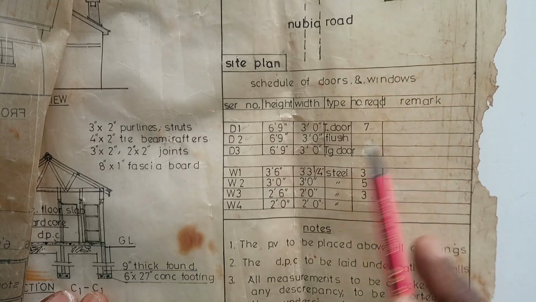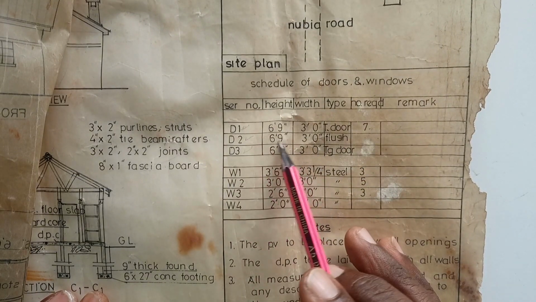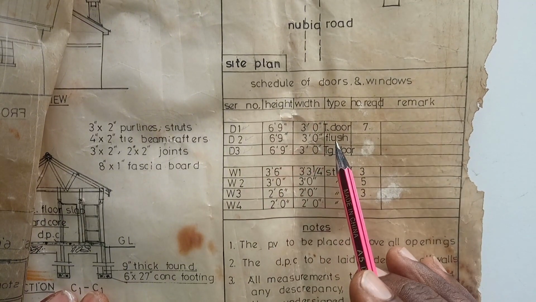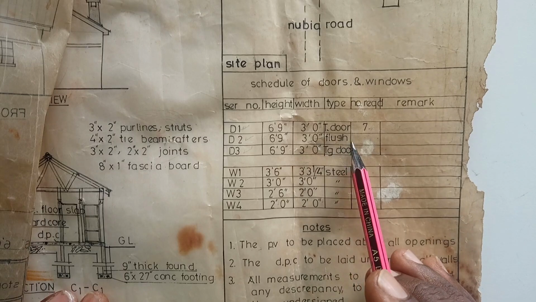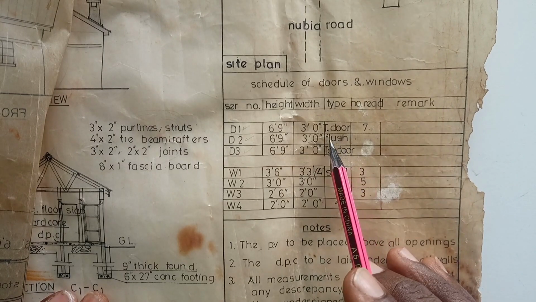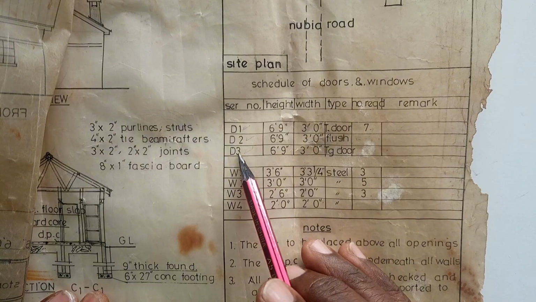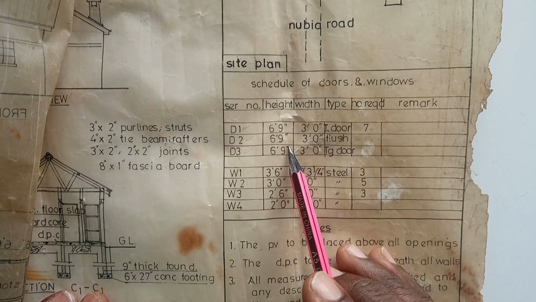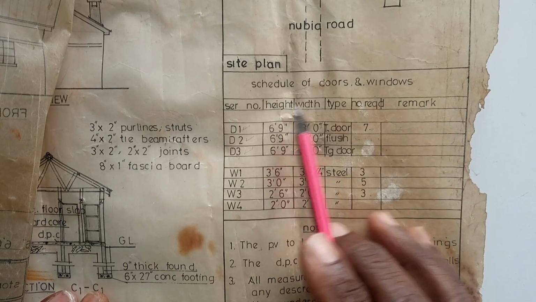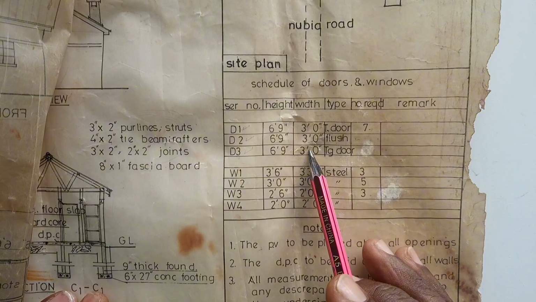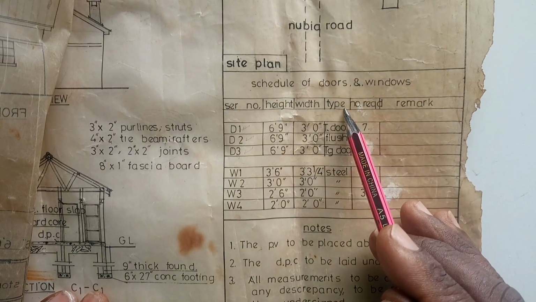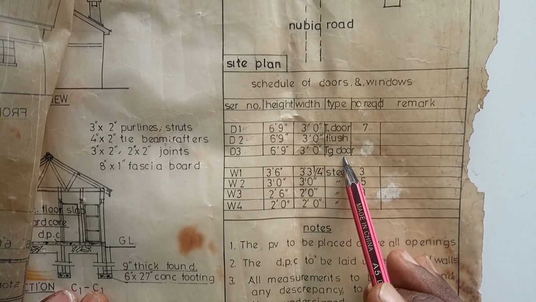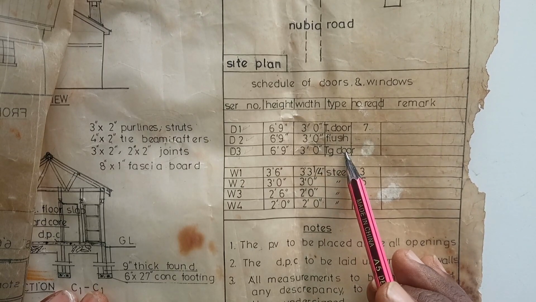so that it warrants changes in the doors and such like. And then door number 2, these are the specifications for height. These are the specifications for width. The type now is called flush door. These are normally office doors, flush doors. And then door number 3, also we have 6 feet 9 inches height. Width is 3 feet 0 inches. And then the type of door is a T door or TNG door. This is normally another type of door.